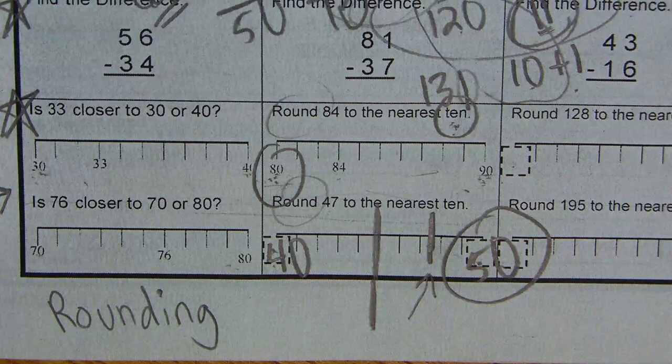All right, so that is rounding. We'll definitely be doing more practice in class. Hopefully this helps you with your homework.